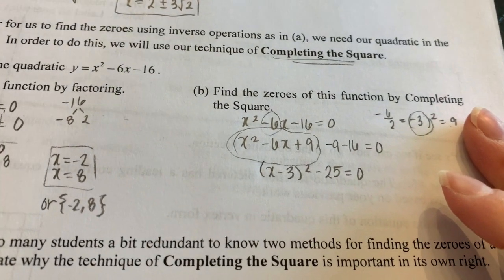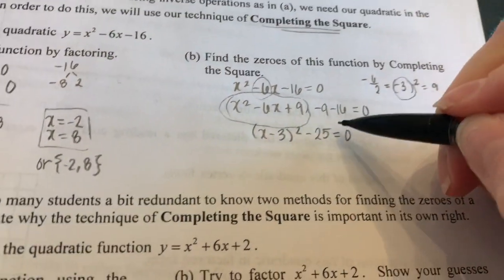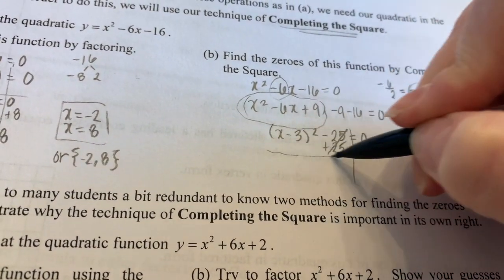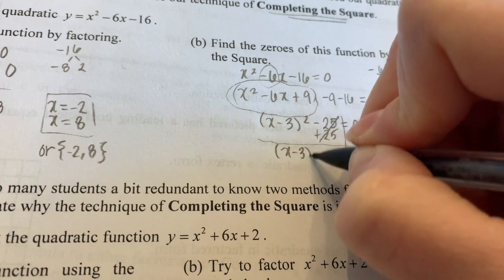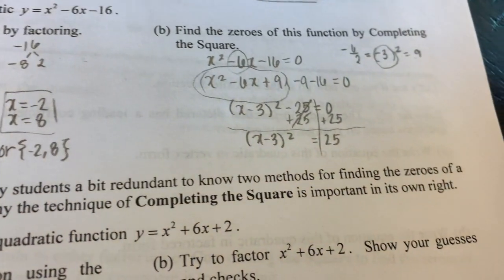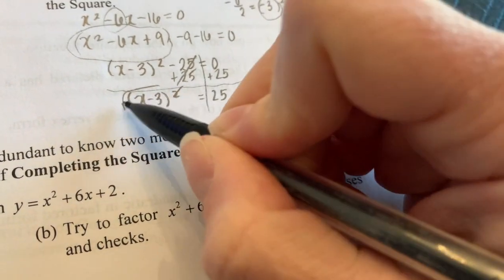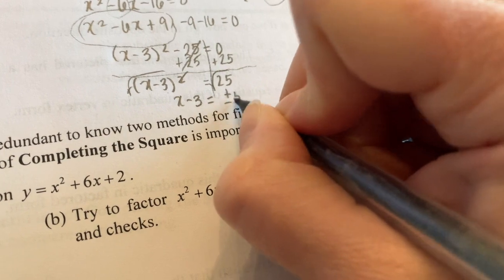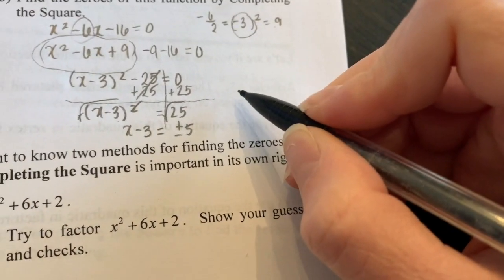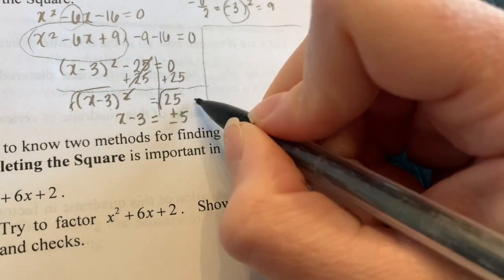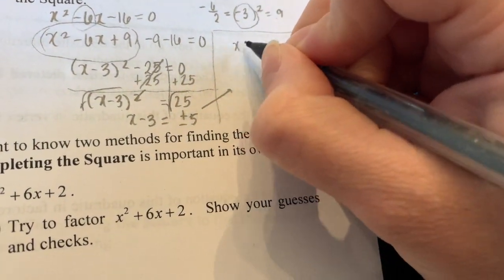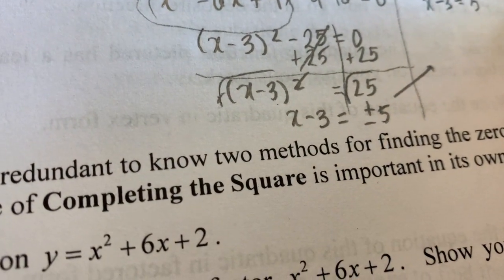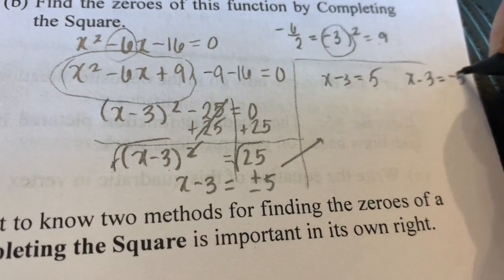And now I can use inverse operations to solve. So I add 25, and I got x minus 3 squared equals 25. Take the square root of both sides, and x minus 3 is going to be equal to plus or minus 5. So I'm going to break this up. Kind of running low on room here. So this is going to be x minus 3 equals 5, and x minus 3 equals negative 5.